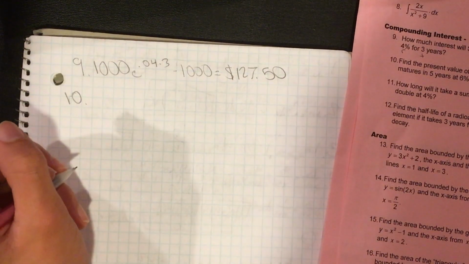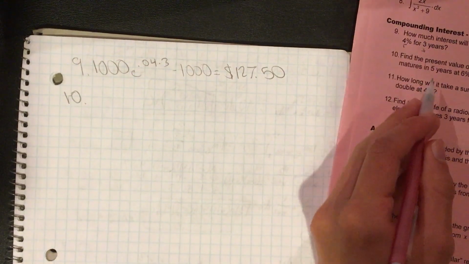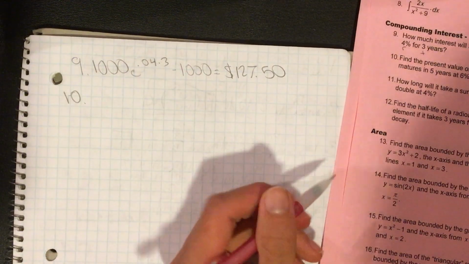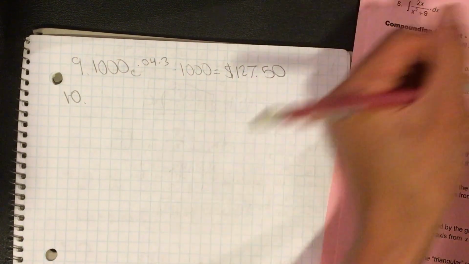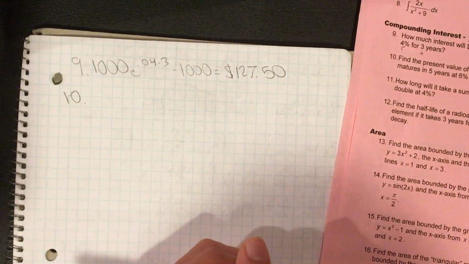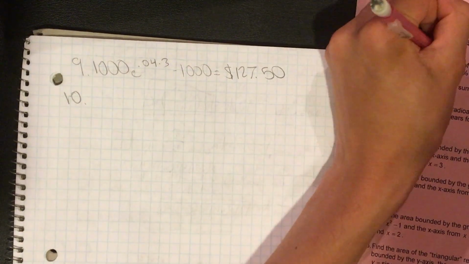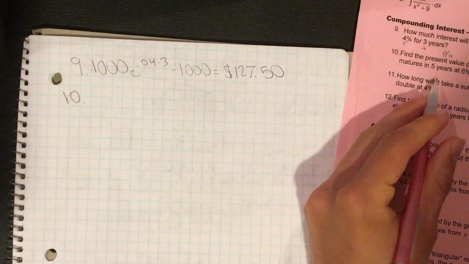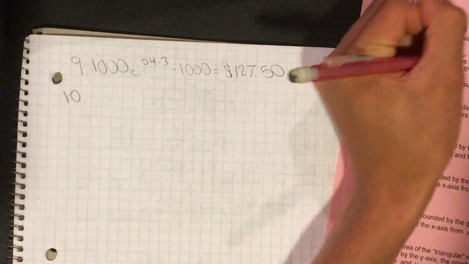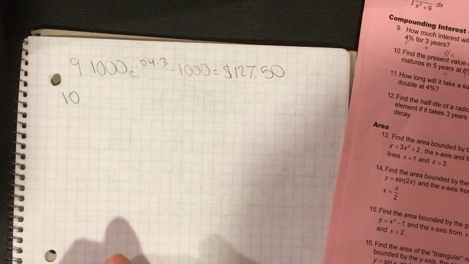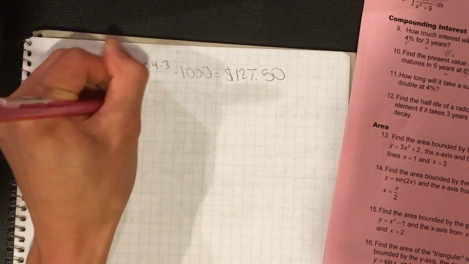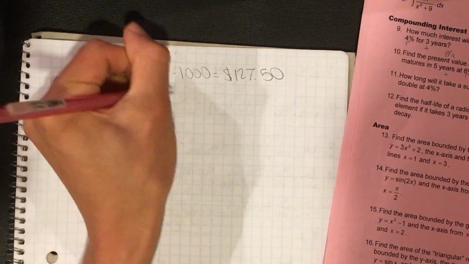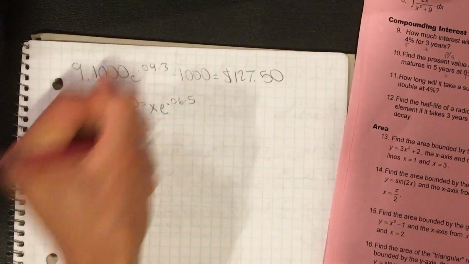Problem 10. Find the present value of a bond that matures in 5 years at 6% for $3,000. So, looks like our y is going to be 3,000 because that is our end result, present value. I'll call that x, but that's pretty much your p or your a. And then 5 years is your t, and 6% is your r. So let's build our equation here. 3,000 equals p, which is x, e to the 0.06 times 5.